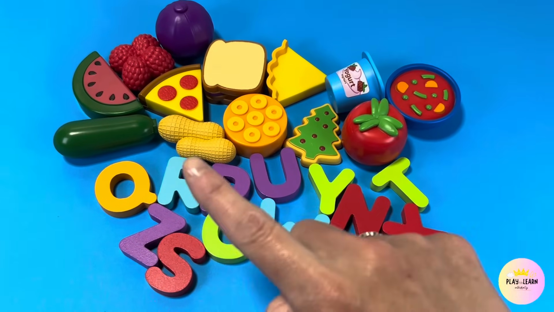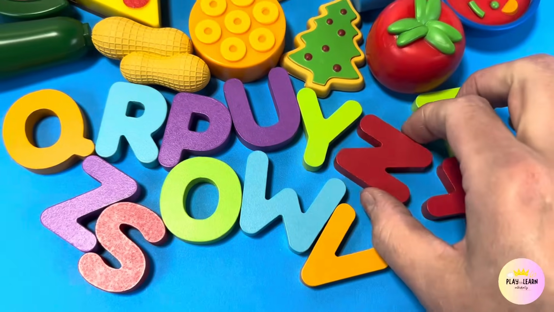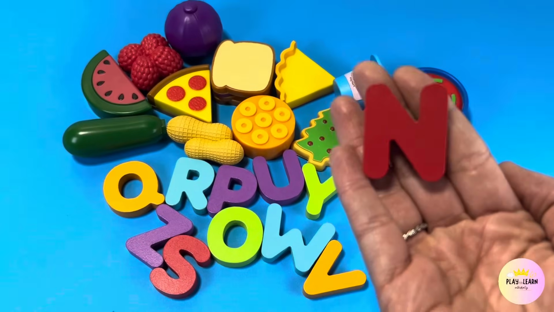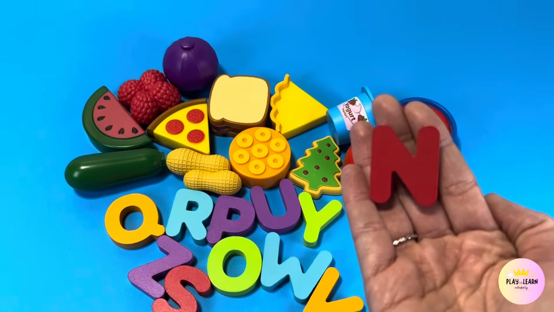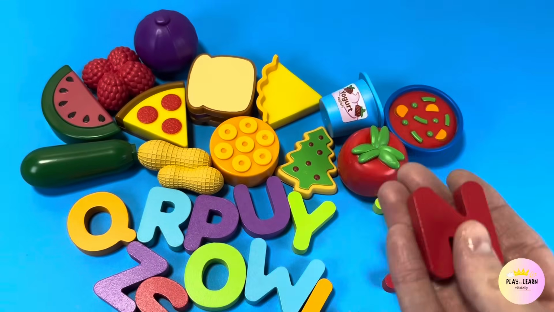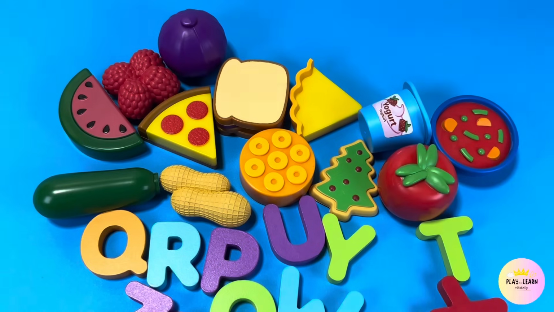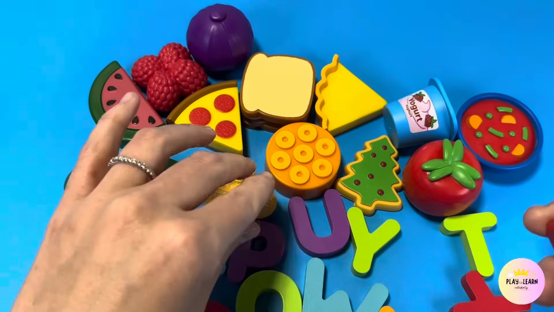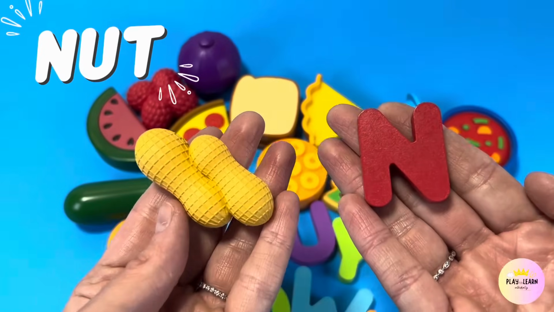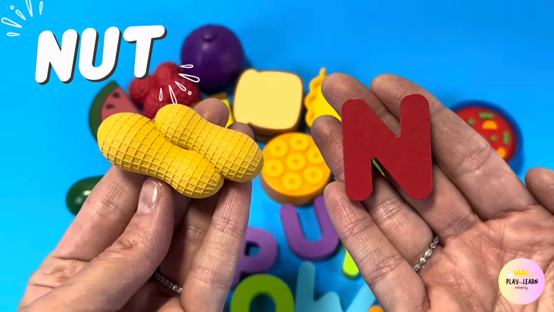Now we're looking for N. Do you see our N? Very good! Here's our N. Our letter N is the color red. N sounds like N. Do you see a food here that starts with that letter N sound? Good! Nut. These are peanuts. Nut starts with the letter N. Nut.